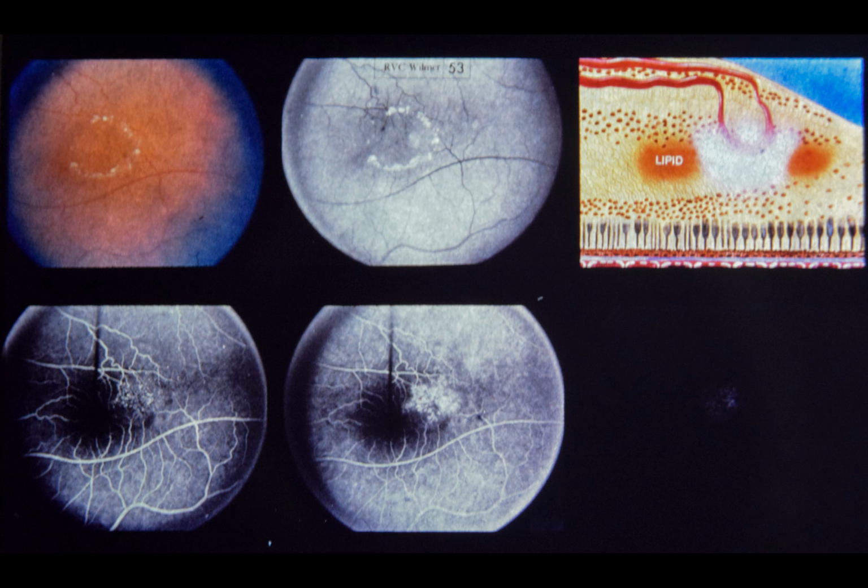Upper left, note area of lipid in circinate pattern superotemporal to left fovea. Vascular abnormalities inside lipid ring are readily appreciated on red-free photograph, upper center. Artist's drawing, upper right, shows telangiectatic capillaries in middle retinal layers and lipid in outer plexiform layer, the characteristic location of lipid deposition from leaky retinal capillaries.